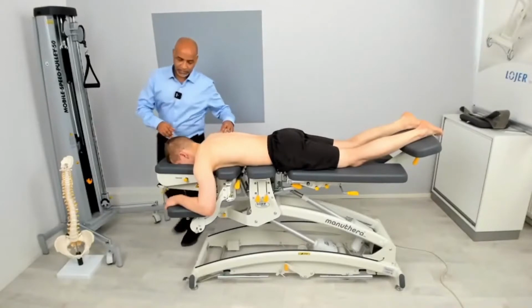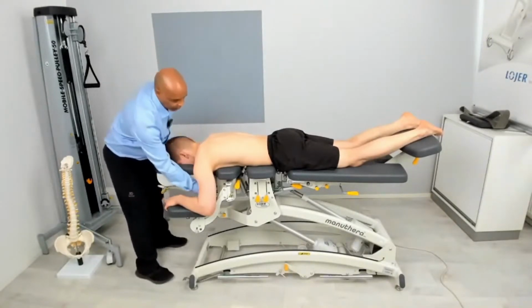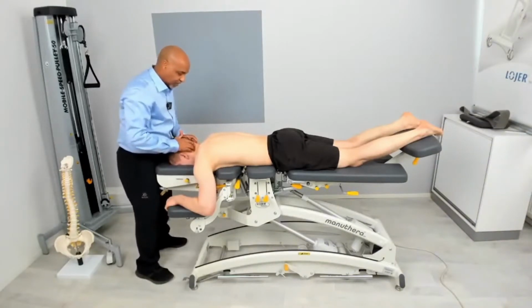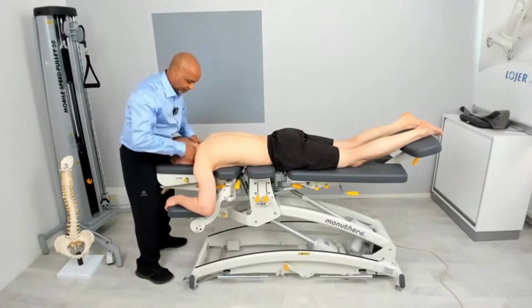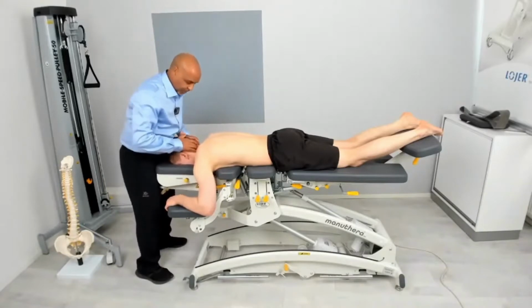My first step is to palpate and try to find the problem existing in his neck. By moving laterally, I can sense and feel each and every segment and how it responds to my movement.